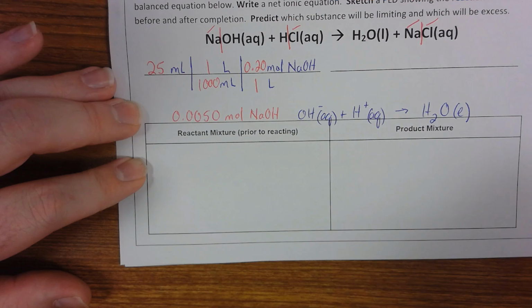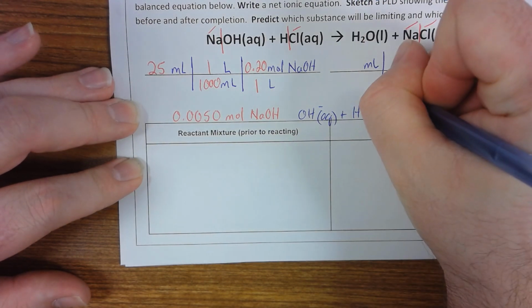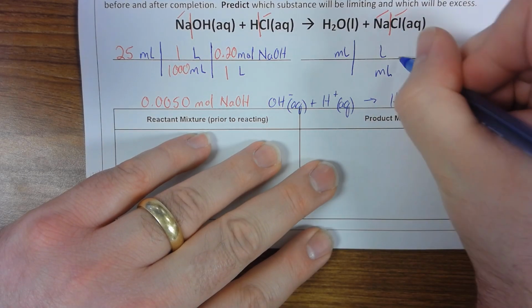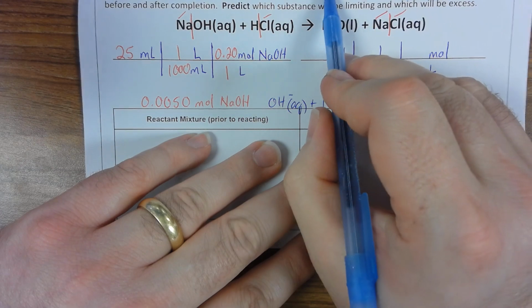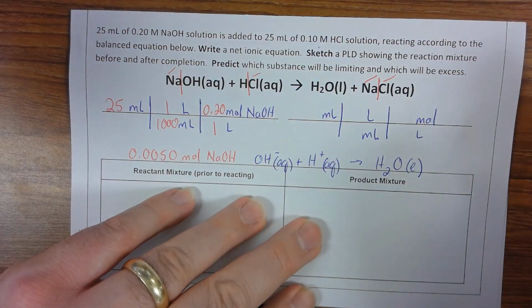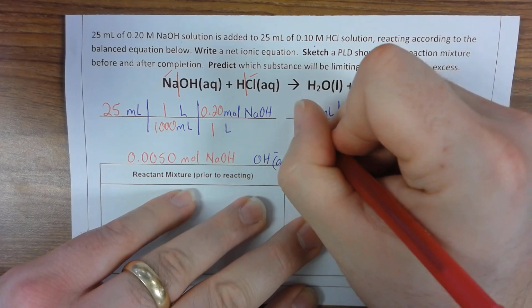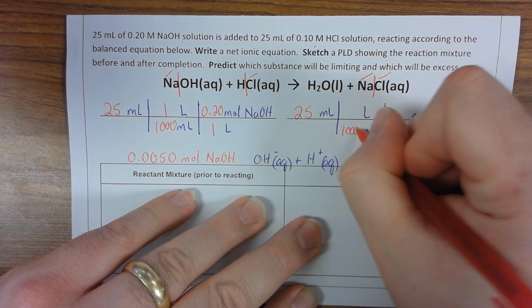Okay, so let's come over here and do the same with this guy. All right, I'm starting out with milliliters again. In fact, it's going to look pretty much the exact same. I'm going to go from milliliters to liters. I'm going to go liters to moles, but this time, because I'm using that molarity right there, it's going to be moles of HCl. And I've still got 25 milliliters of that one. There's still 1,000 milliliters inside of 1 liter.